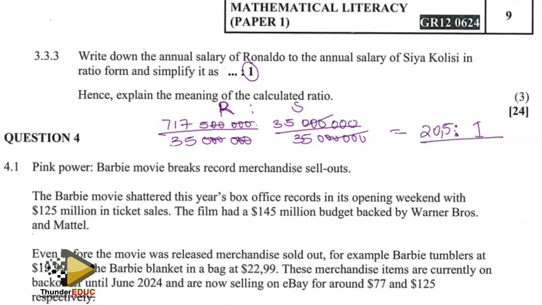They said, hence explain the meaning of the calculated ratio. Simply meaning Ronaldo gets 20.5 times more than C. That's what it simply means.